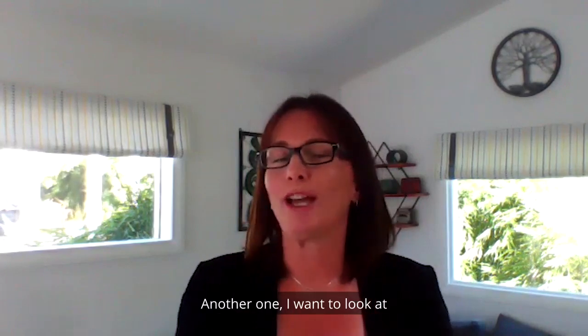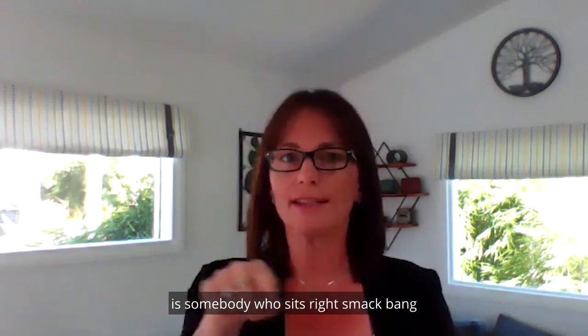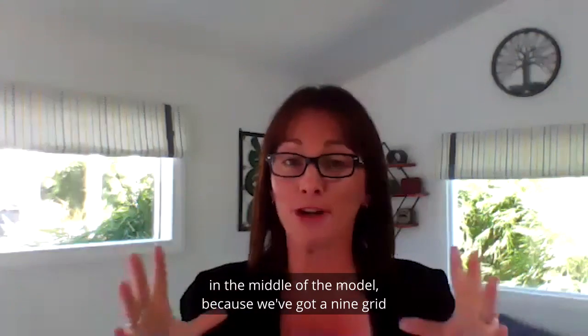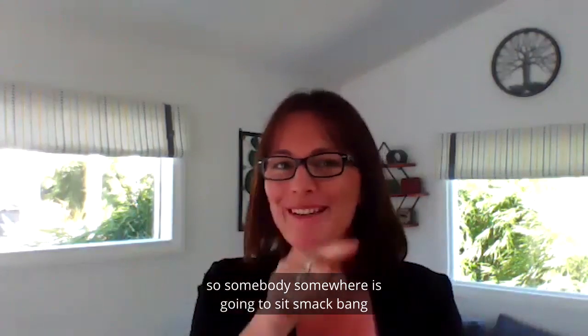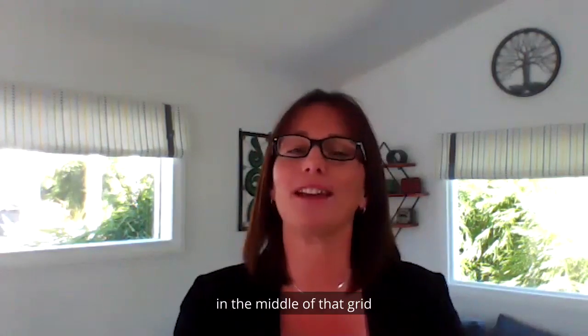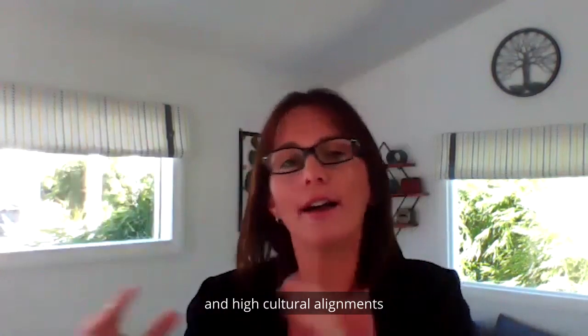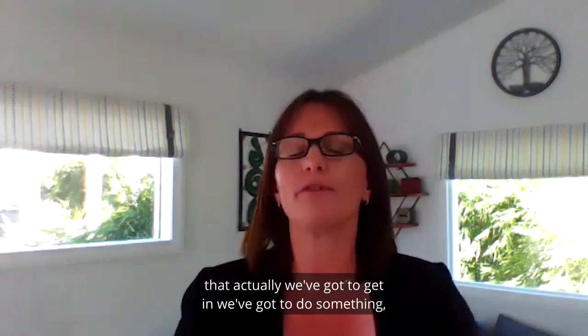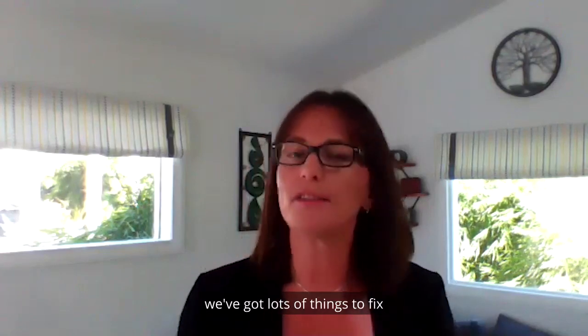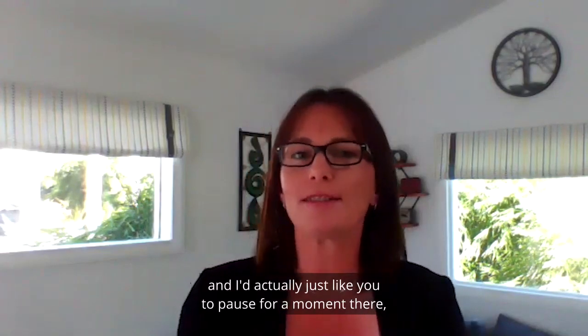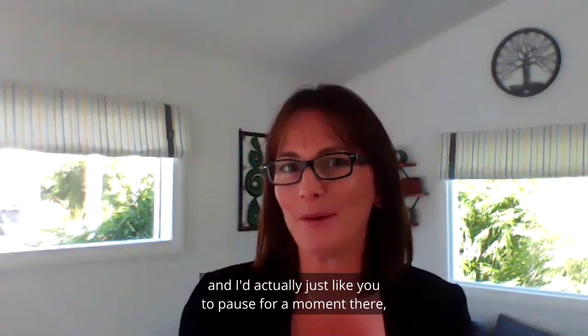Another one I want to look at is somebody who sits right smack bang in the middle of the model, because we've got a 9 grid, so somebody is going to sit smack bang in the middle of that grid. And there's a misconception that when we don't have those high performers and high cultural alignments, we've got to get in and do something, we've got lots of things to fix. I'd just like you to pause for a moment there.